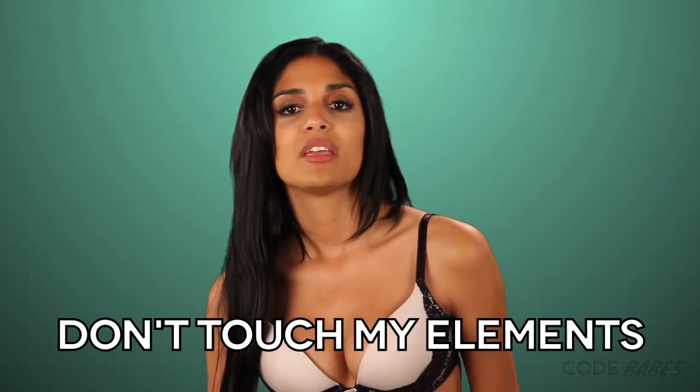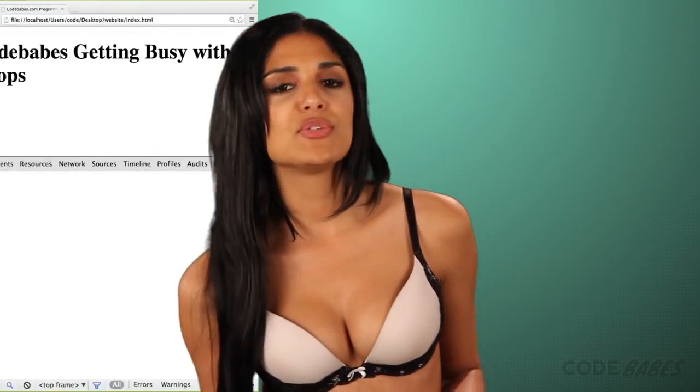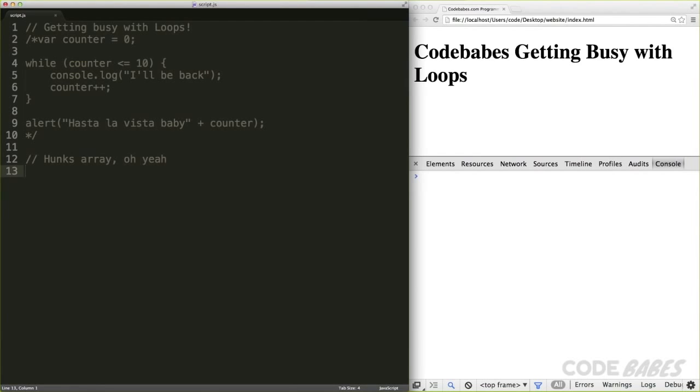Loops are cool, but when their powers are combined with arrays, they become really cool, because now we can loop through the entire array and do something to each element. Let's do an array. We'll do var hunks equals an array of hunky dudes.